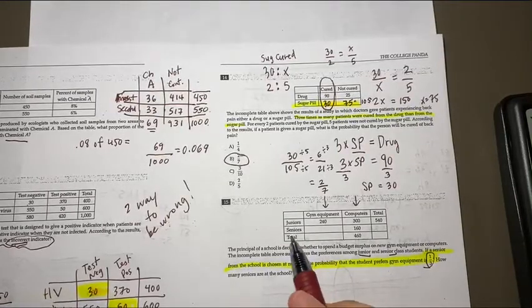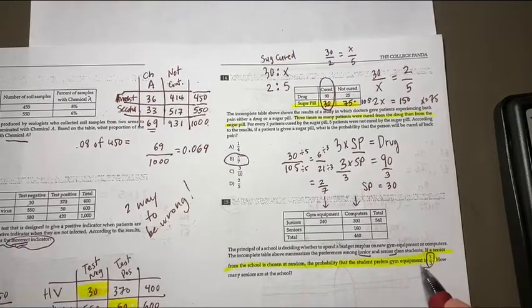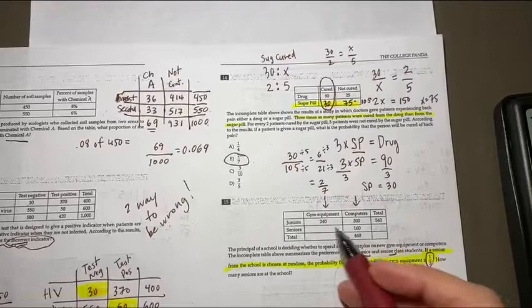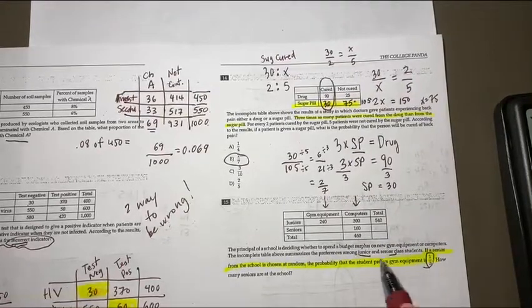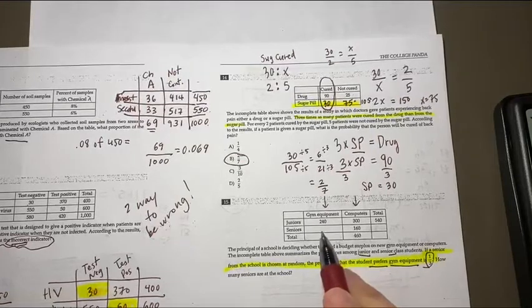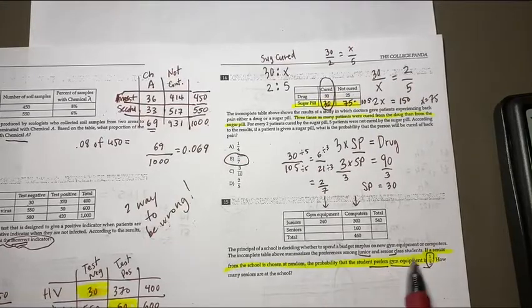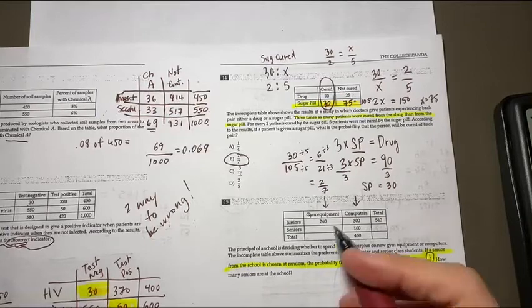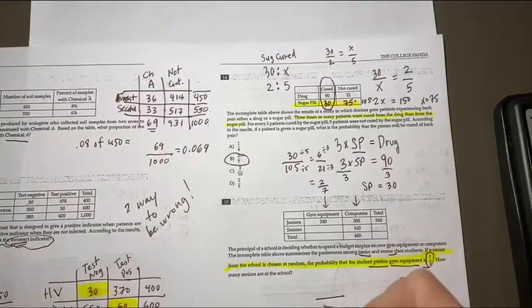So out of the seniors, a third of them prefer gym equipment. If a senior from the school is chosen, the probability, yeah. So we don't know how many seniors there are.